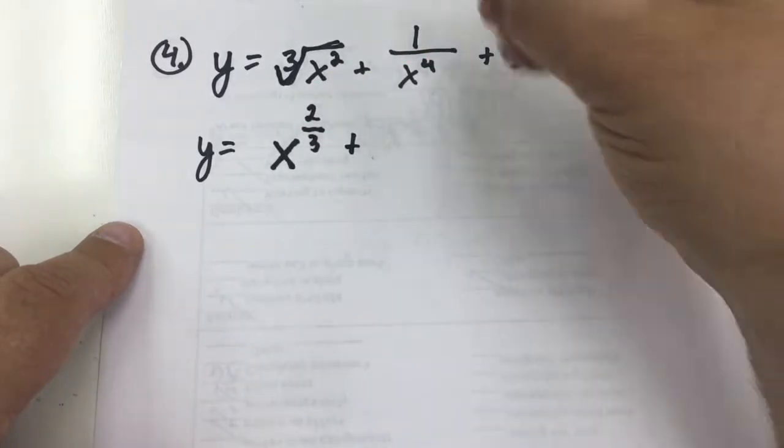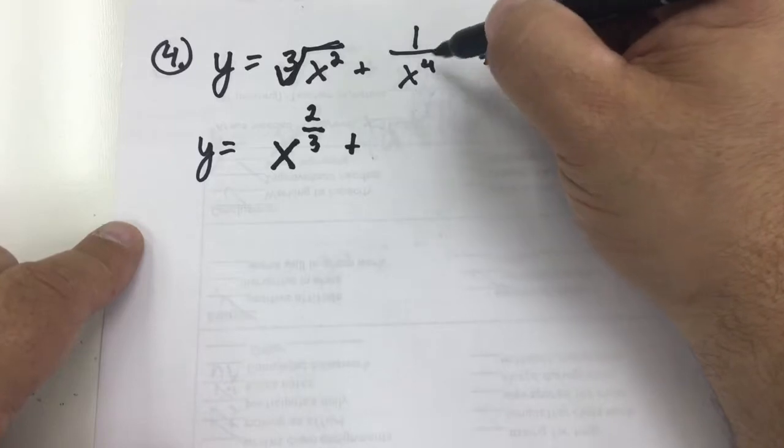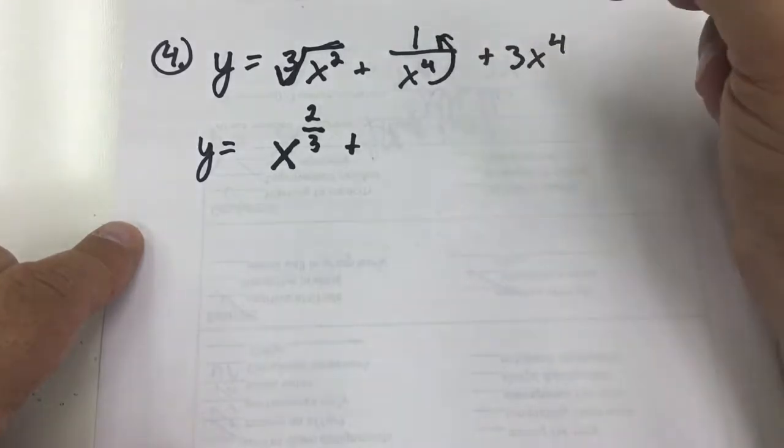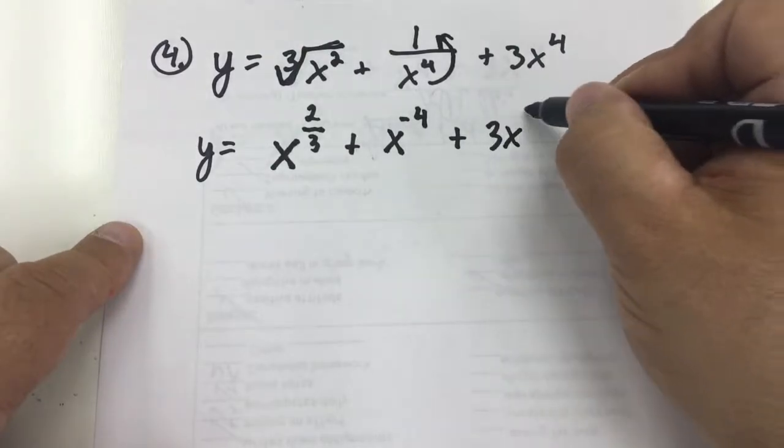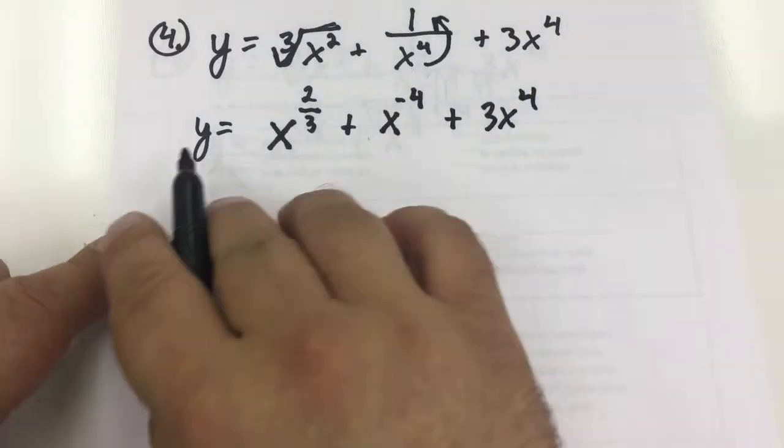Plus, well, this guy's downstairs. This is 1 over x to the 4th, so I'm going to bring that upstairs, and when I bring it to the numerator, his exponent changes to negative. And then add 3x to the 4th. Now I'm ready to differentiate this or find the derivative of this expression.